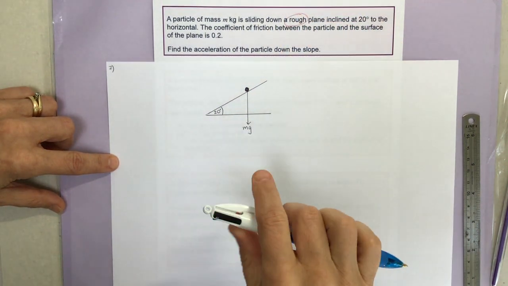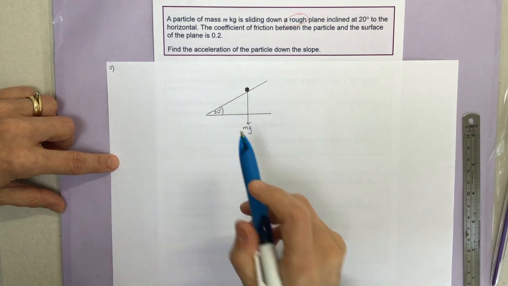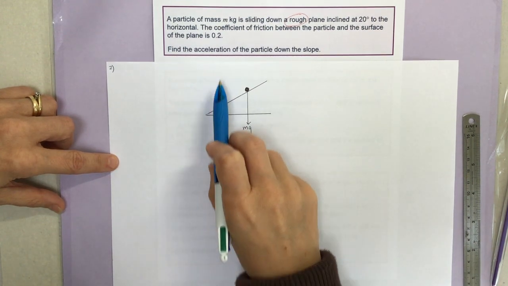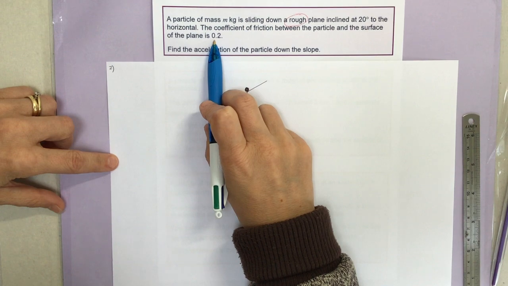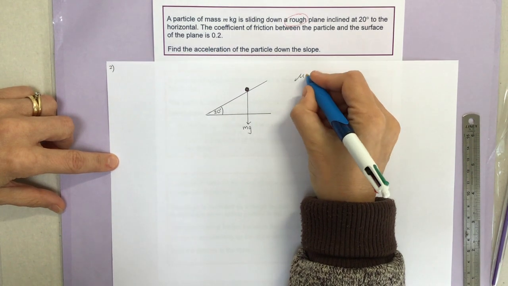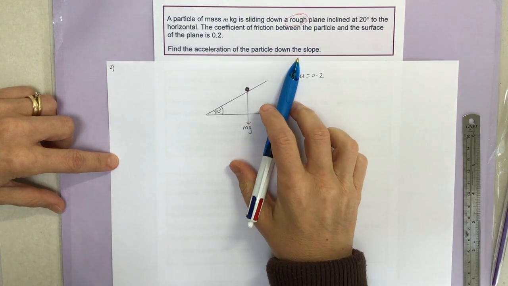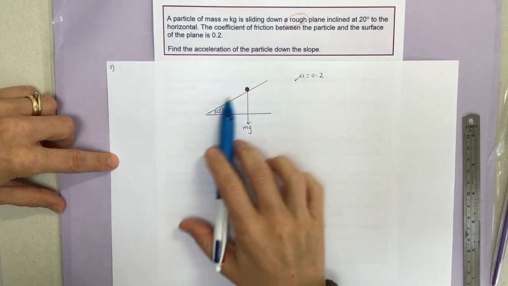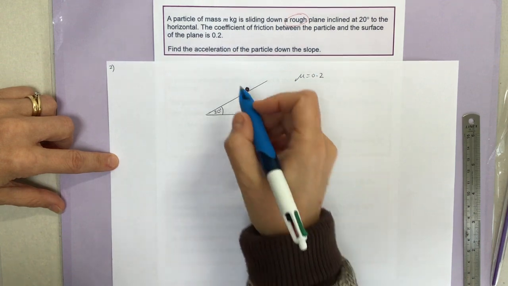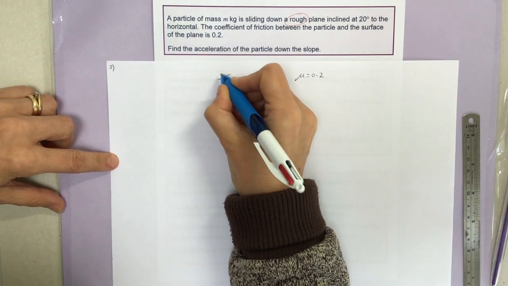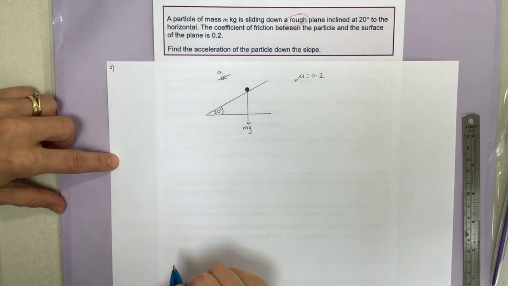Definitely got friction involved in this one. 20 degrees to the horizontal, and the coefficient of friction we're given as 0.2. Put that down here so I don't forget. Find the acceleration down the plane, so the thing down the slope. So the thing is moving, friction's definitely been overcome. Our resulting acceleration is down the plane, our resulting motion is down the plane.